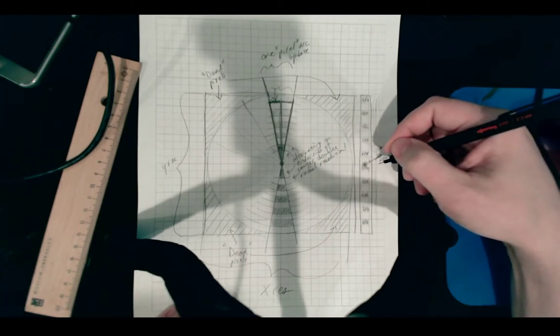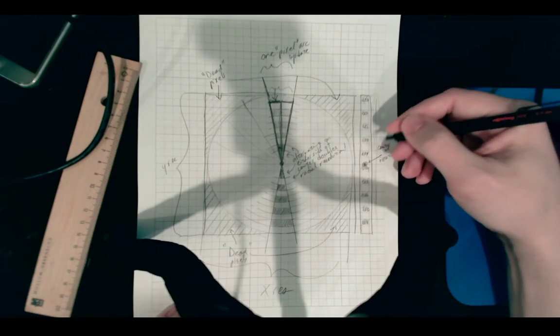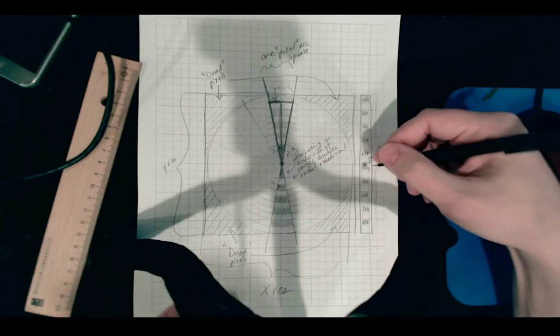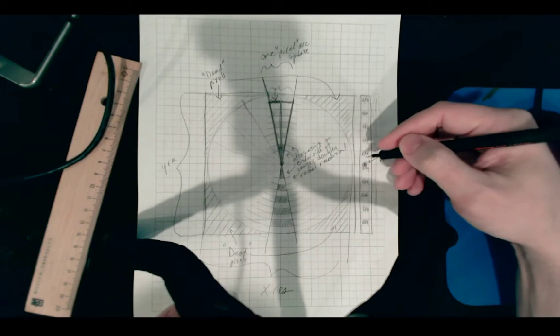revolving. Now, here's a little trick. You don't have to do it. The math isn't that much harder. Matter of fact, it's exactly the same math, but it's a little trick to double your effective resolution.